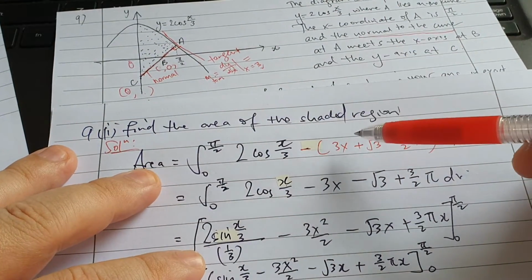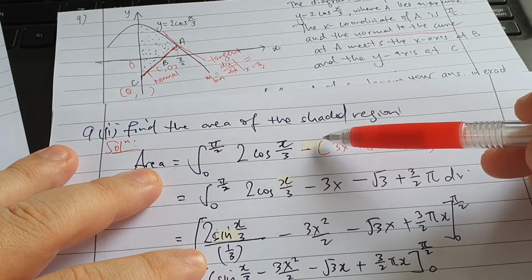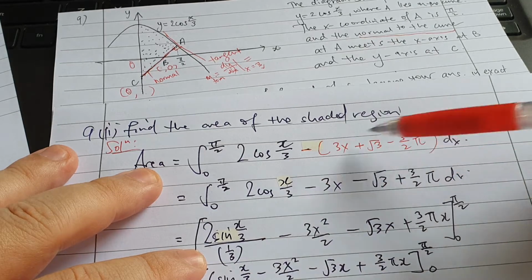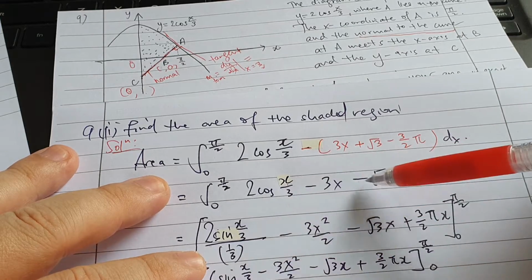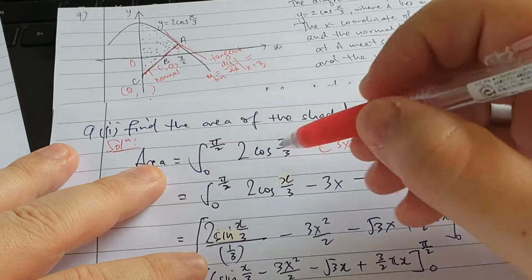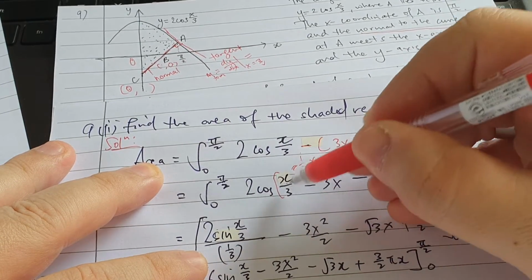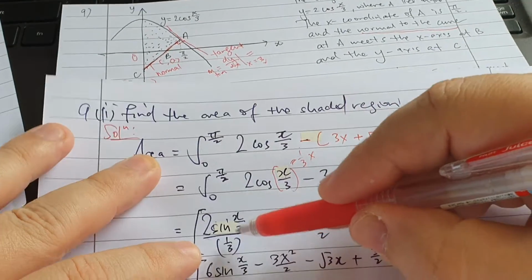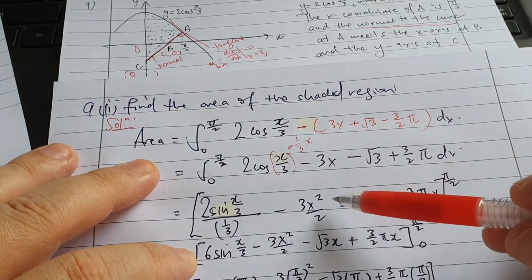Now whenever you do such questions, my advice from what I see you do in prelims is to open up the bracket first, then you integrate. And remember, when you see x over 3, it's actually the same as 1/3 x, which means when I differentiate the argument, it's just 1/3. So you divide by 1/3, and then you can easily press calculator to get 6. Do not make any mistake here.